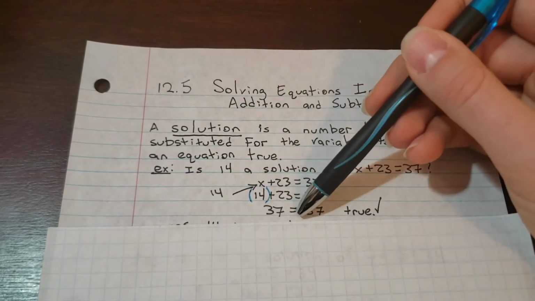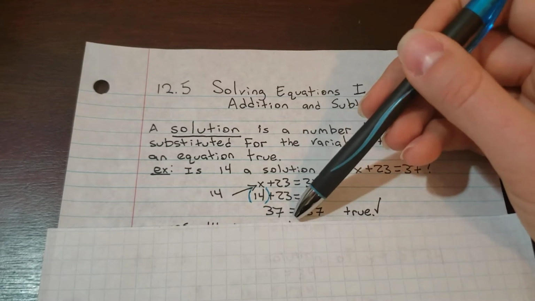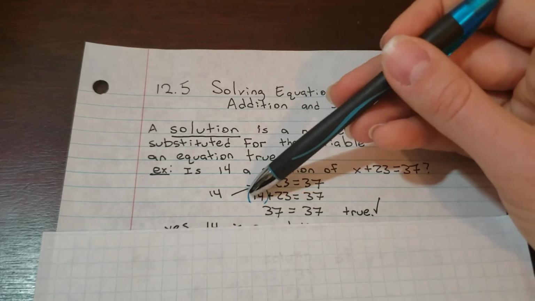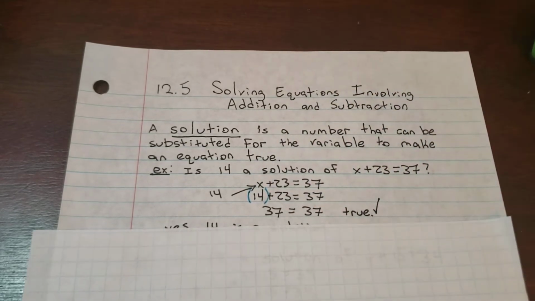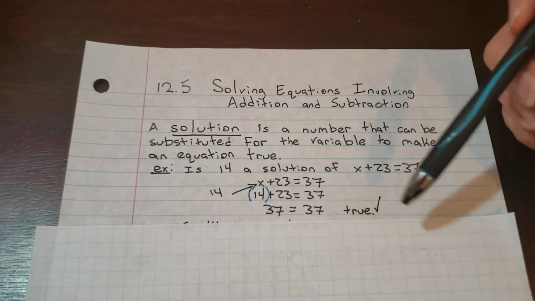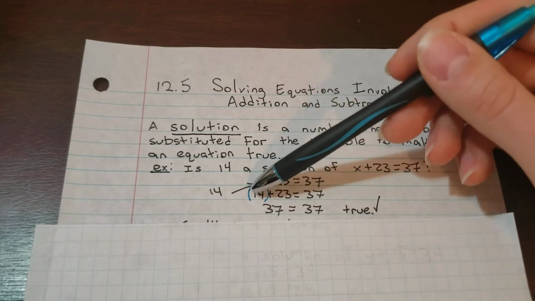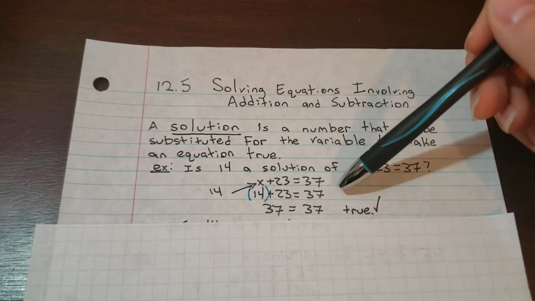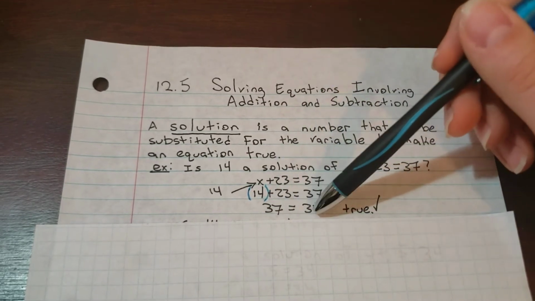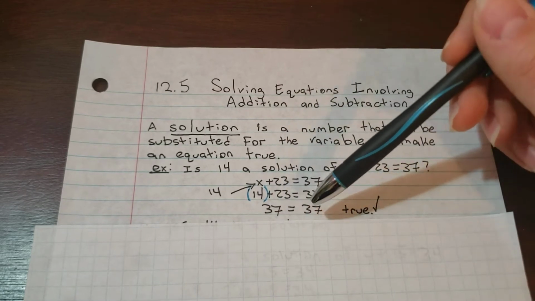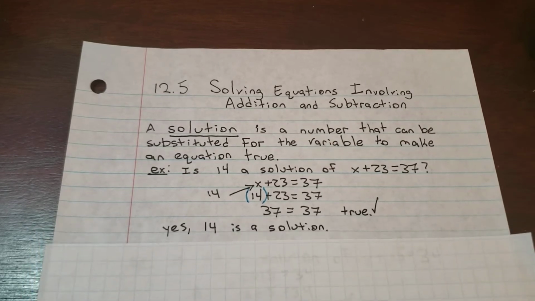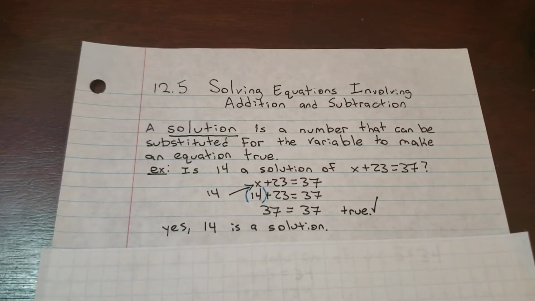Now notice how I'm keeping my equation in a line. I'm just rewriting everything, even after I substitute it. Yes, yes, yes, please rewrite. Do the process so that it's clean, it's organized, and you can follow along. I've seen people do that, and then they'll say, oh, 14 plus 23 equals 37. Well, it's not always like that, so it might change things up. Keep it organized so that you can verify, yes, 37 equals 37. That is true. Yes, we have proven that 14 is a solution.